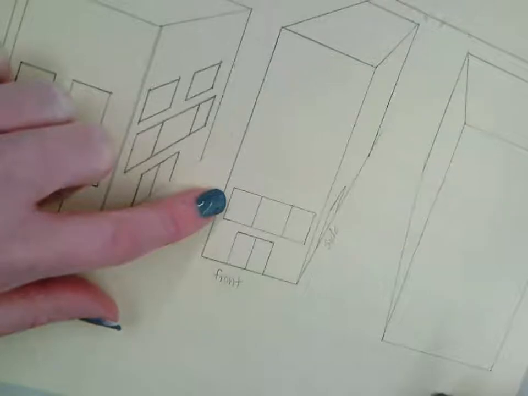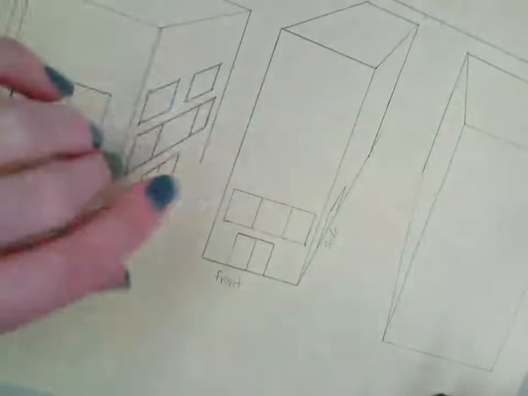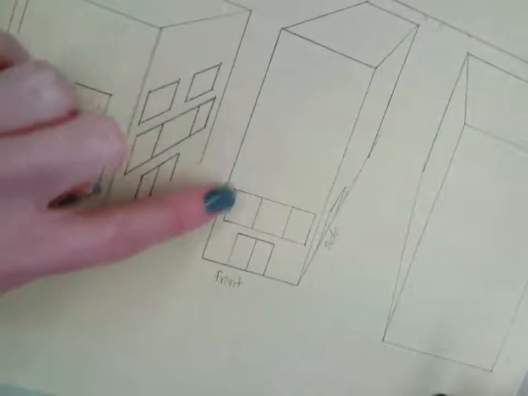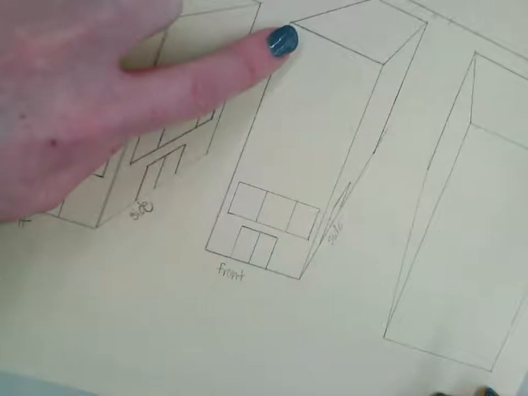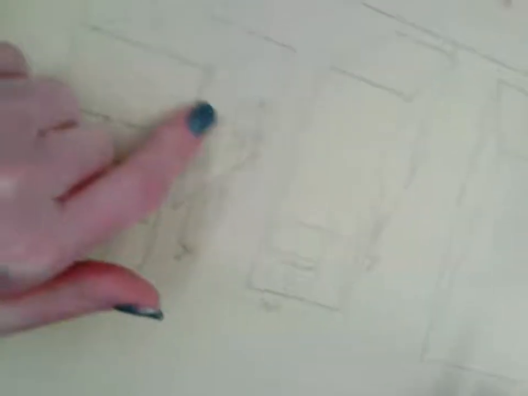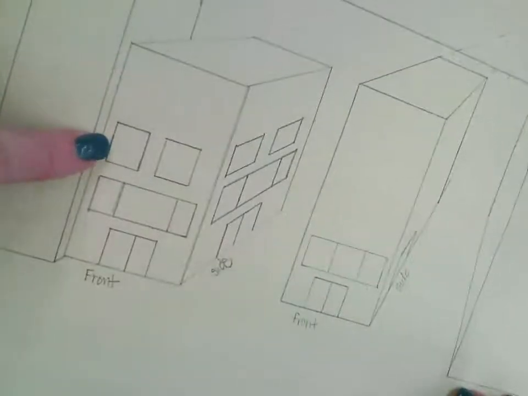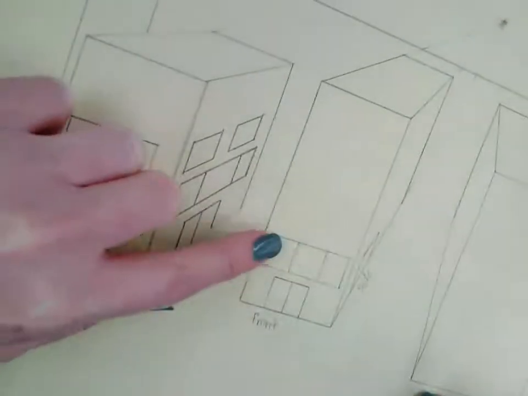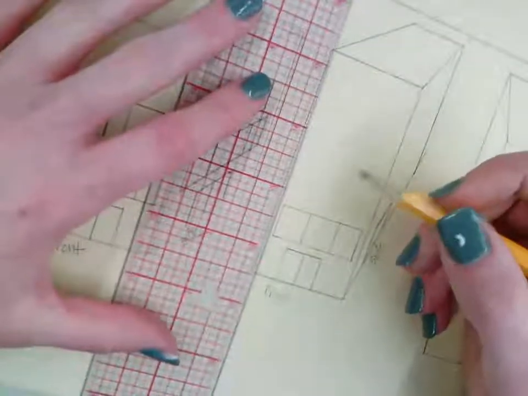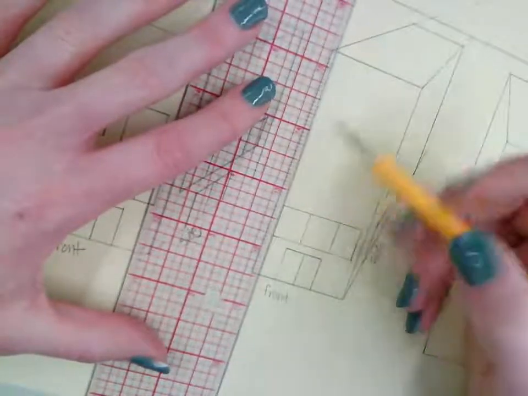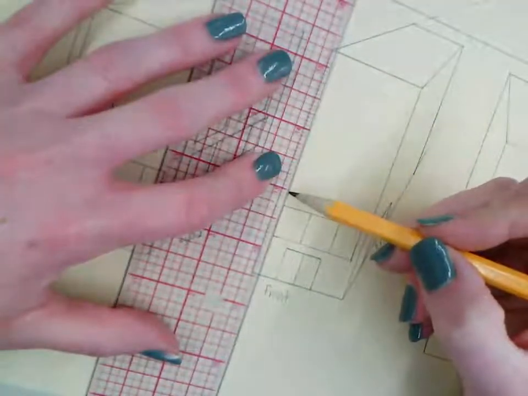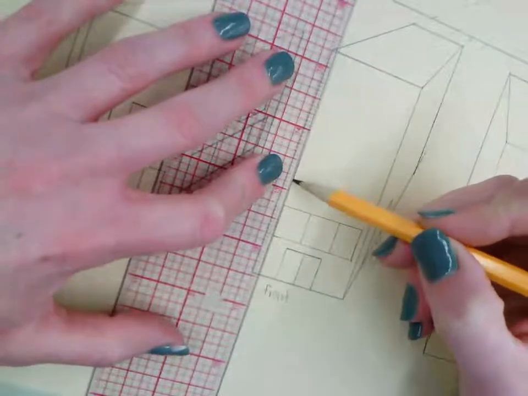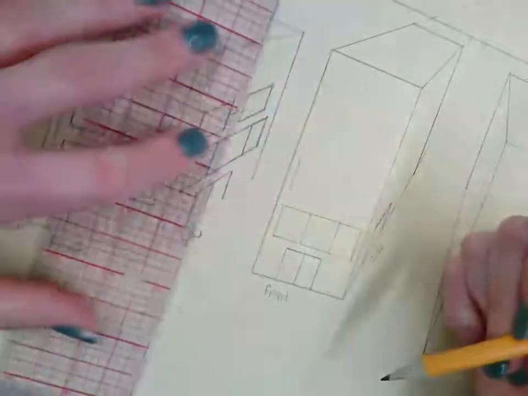Now, normally, if I was going to be creating this and I was going to be turning it in or displaying it somewhere, I would continue with these grouped together windows throughout the entire building. But this is a demonstration, and I want to show you how to make these kind of singular windows, okay? So here we go. I'm going to start the same way I did the other windows. I'm going to line them up, keeping it parallel. I'm going to give a little bit of space because there will be space between my rows of windows. And I'm going to make my first vertical line.